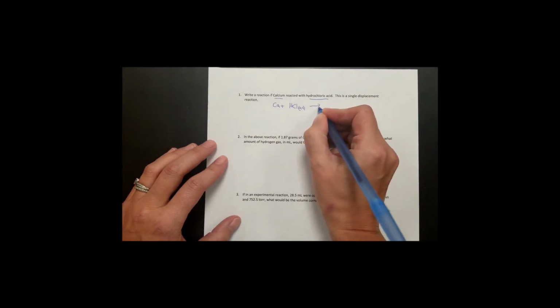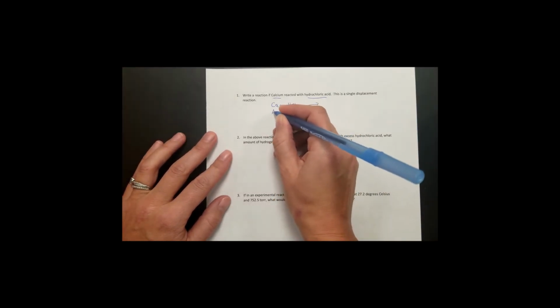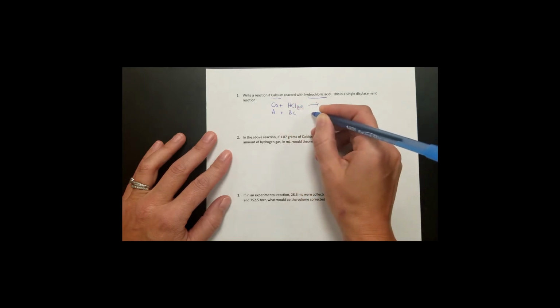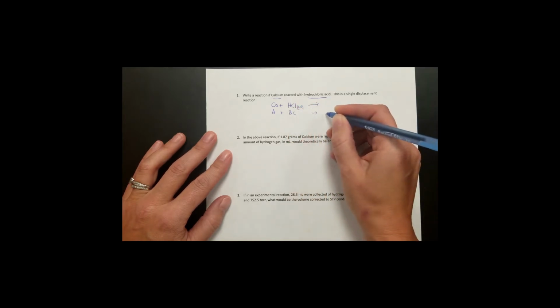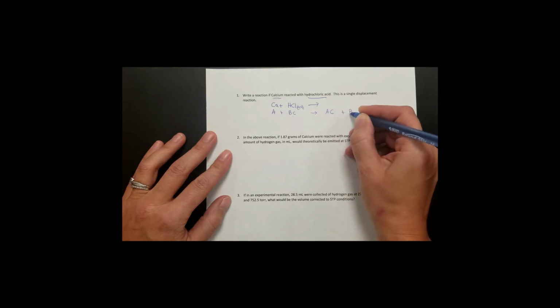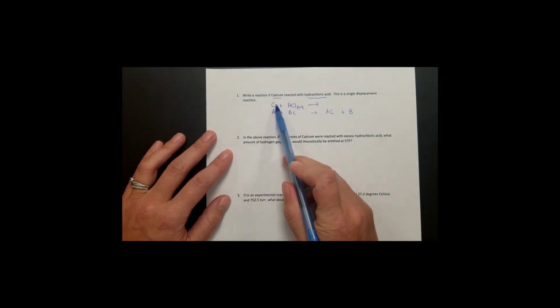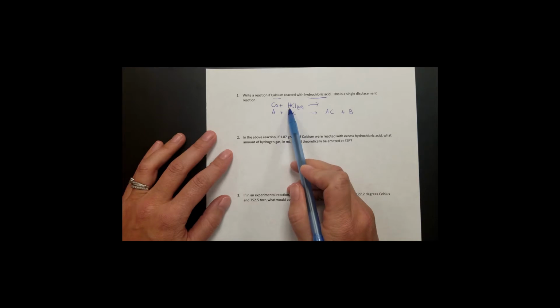Now, we have to figure out the products, and to predict the products, knowing that it's a single displacement reaction is going to help us, because we have that A plus BC is going to make AC plus B. So A being calcium, the B being the hydrogen, and then the C being the chlorine.